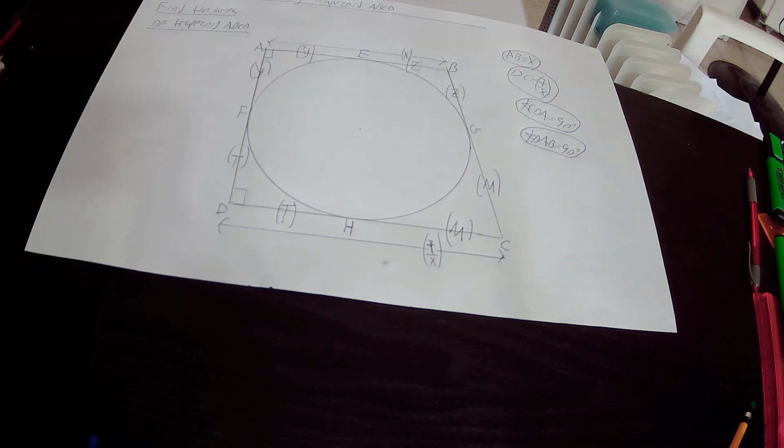Likewise, we will add side AD to the opposite side, side BC. So it is AD plus BC. What is the length of side AD?